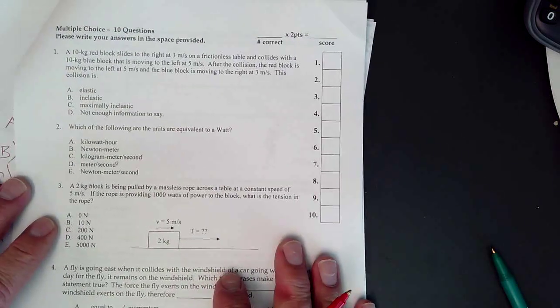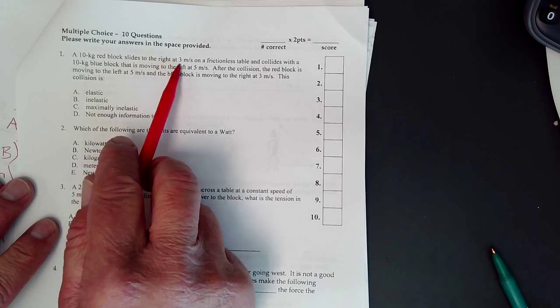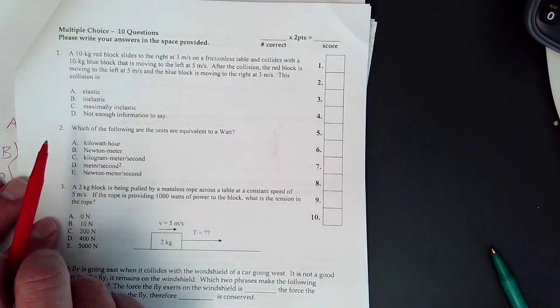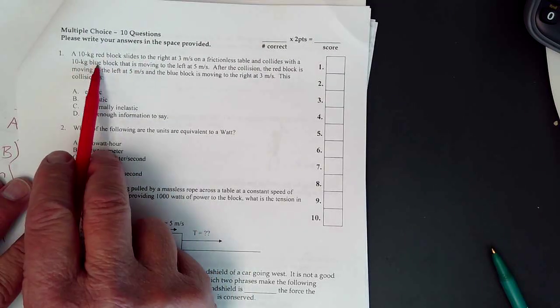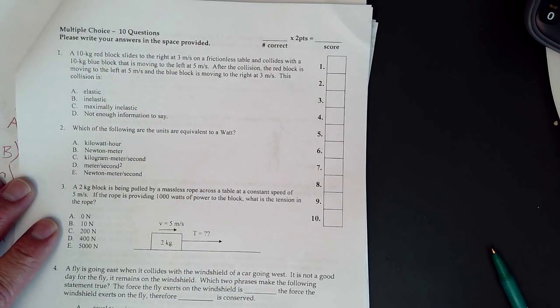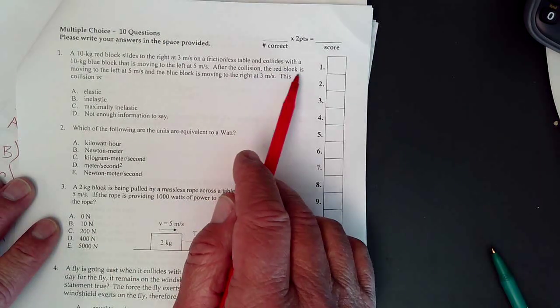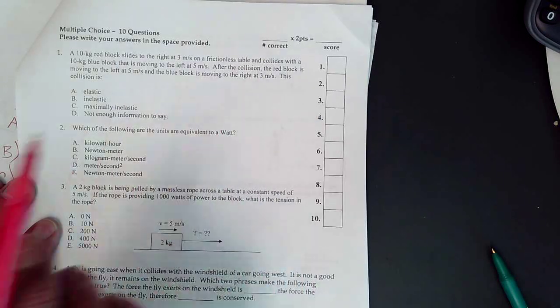We have this situation where a 10 kilogram red block slides to the right at 3 meters per second, and it collides with a 10 kilogram blue block going to the left at 5 meters per second. After the collision, the red block's moving at 5 and the blue block's moving at 3.